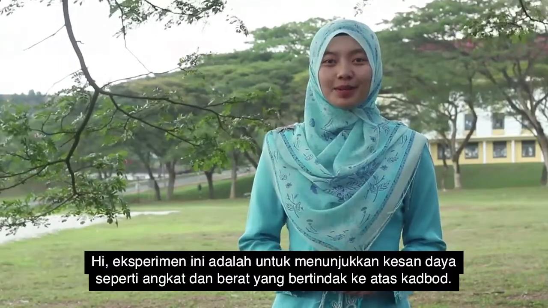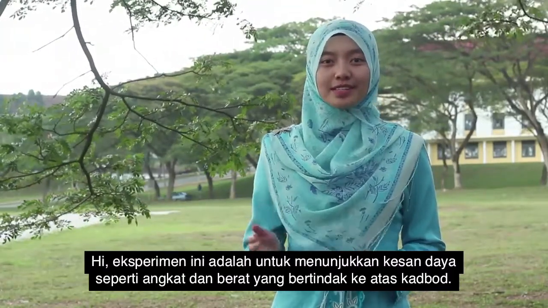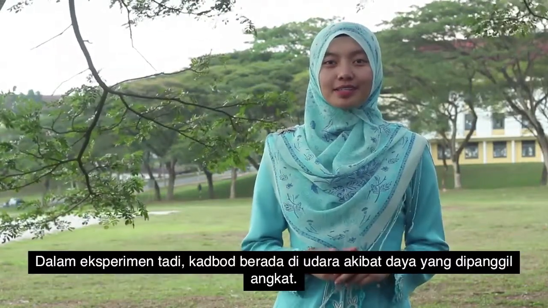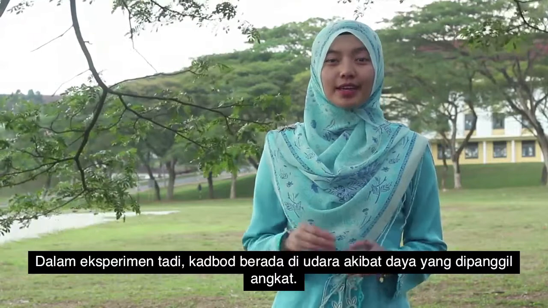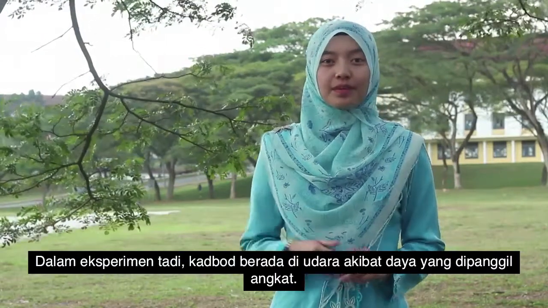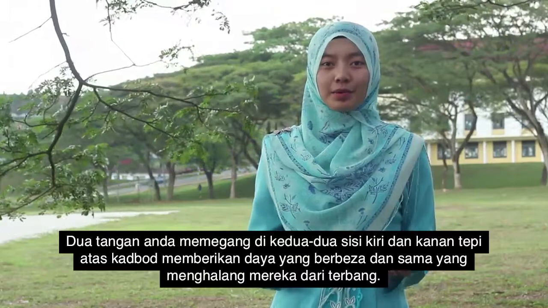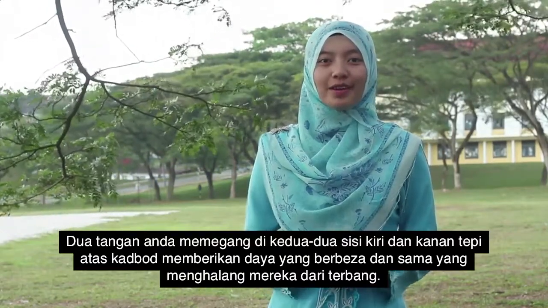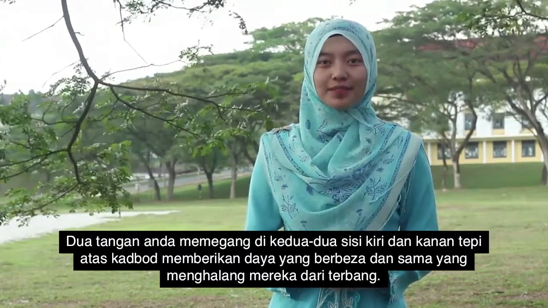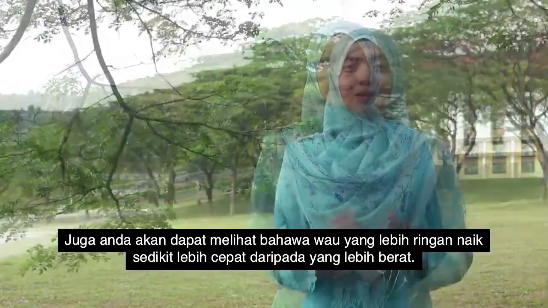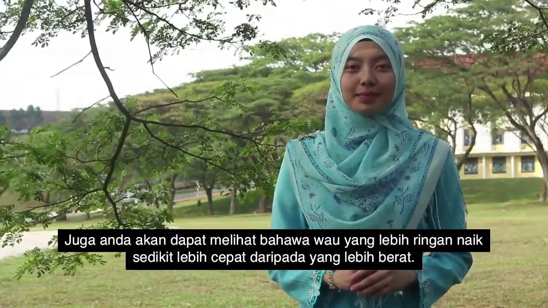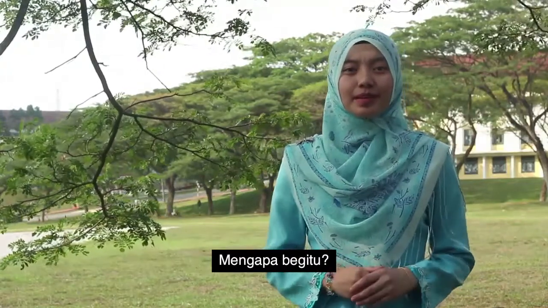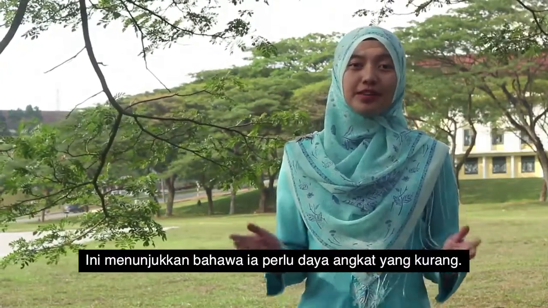Hi, the experiment was to show you the effect of forces such as lift and weight acting on the cardboards. In the experiment, the cardboard stays in the air due to the force called lift. Your two hands holding on both left and right side of the top edge of the cardboards provide an opposite and equal force that prevents them from flying off. Also, you would have seen that the lighter piece rises slightly faster than the heavier piece. Why is it so? This shows that it needs less lift.